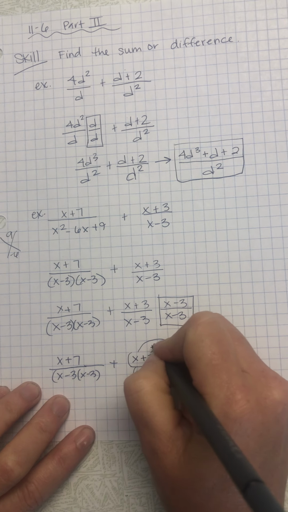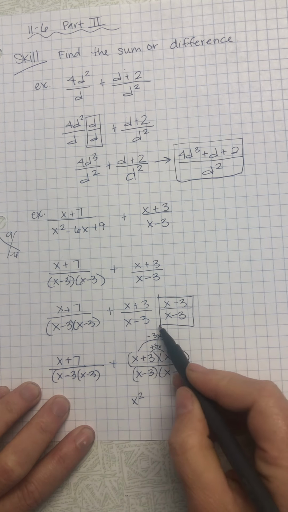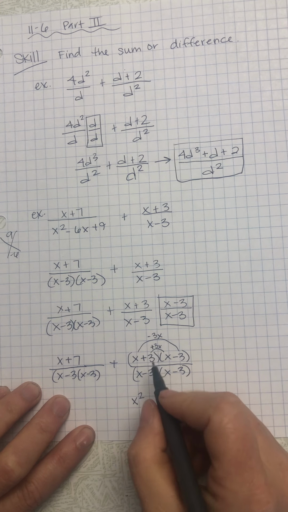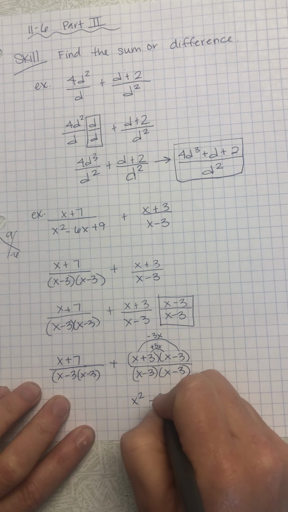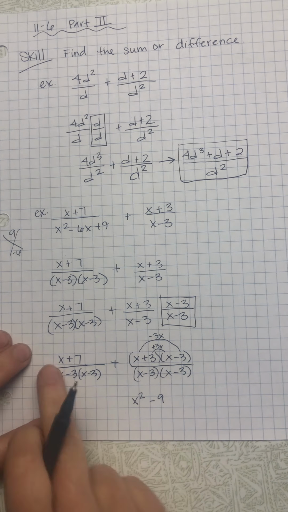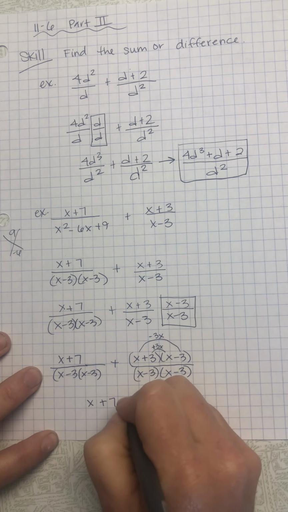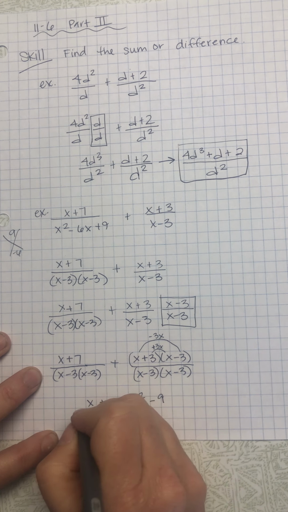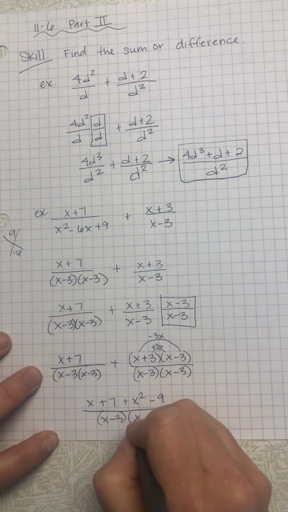I have a positive 3x here and a negative 3x there, so that's no x's. Then I have a positive and a negative 3, so that's going to be negative 9. And then I also have these, so I have x plus 7 plus x squared minus 9 over x minus 3 times x minus 3.